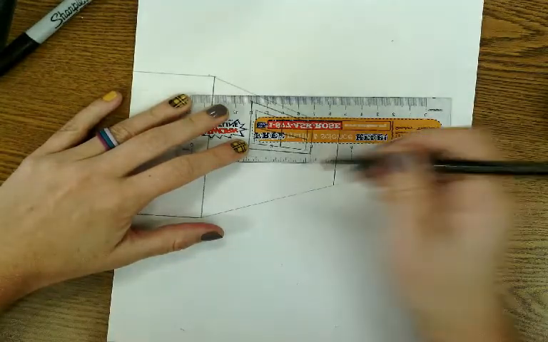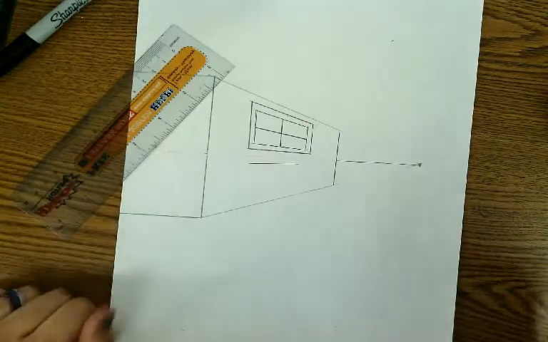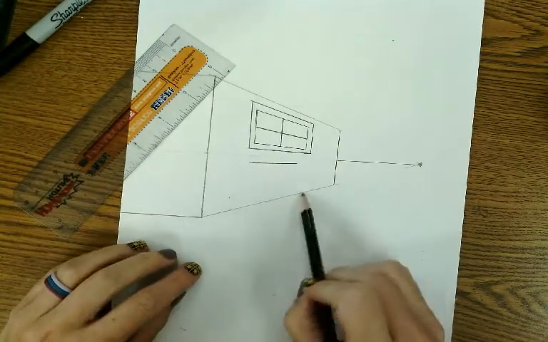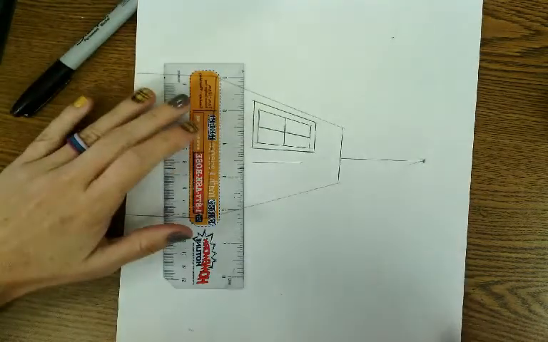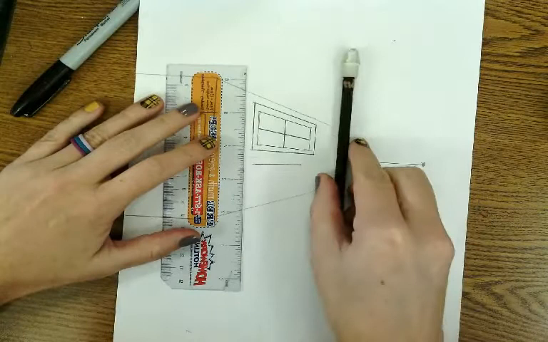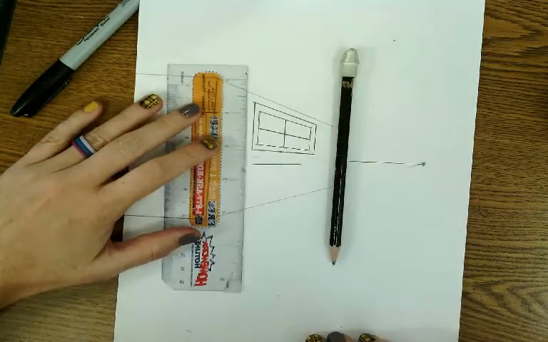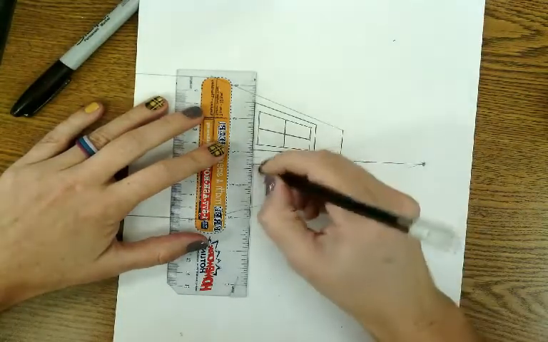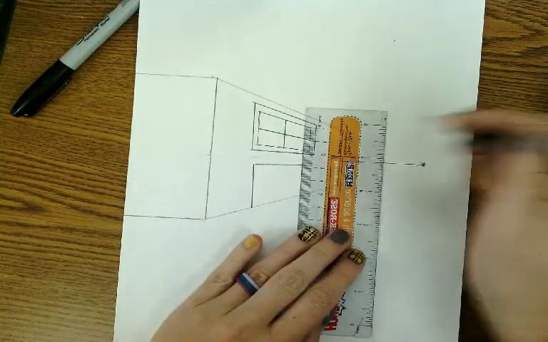I'm going to draw a diagonal converging line that represents the top of my door. I don't need to draw the bottom of the door because I already have a line down here that represents the bottom. So now I finish with parallel. If it helps, put your pencil over the vertical line that represents the end of your wall. Make your ruler parallel to your pencil and draw that vertical line down to the bottom. Repeat that on the other side.